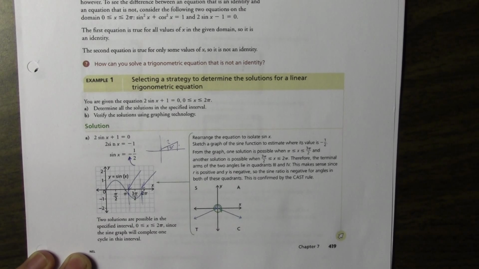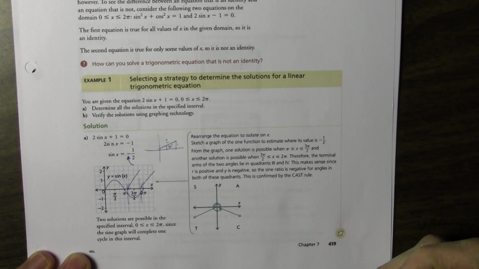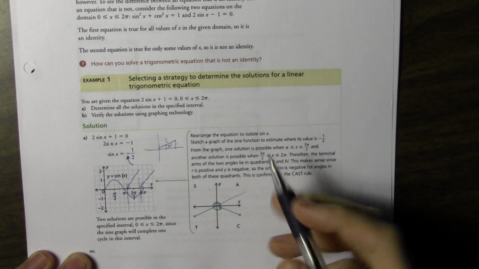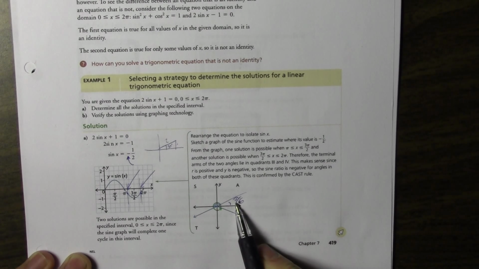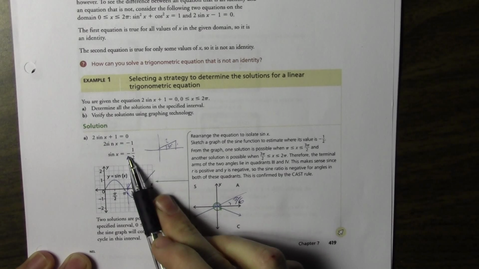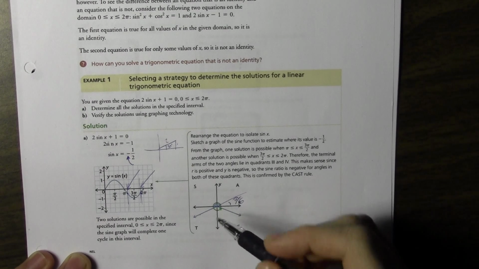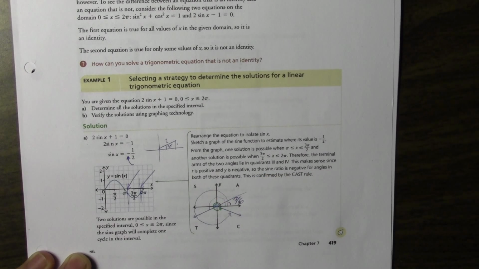Another way to think of it is if we look at our 4 quadrants. We know that this acute angle when sine x is a half is pi over 6. That's the acute angle when you're solving for it as positive. Because sine is negative, we have to realize that it has to be in either the 3rd or 4th quadrant. Why? Because those are the only quadrants that sine is negative in. So we need to solve for this angle and this angle. Those will be our answers.